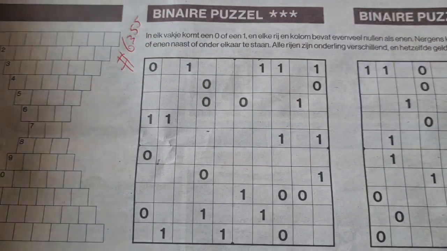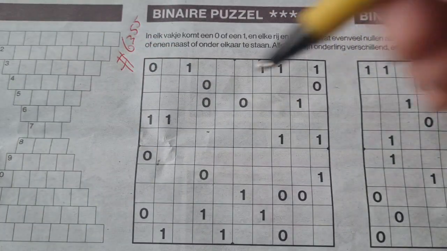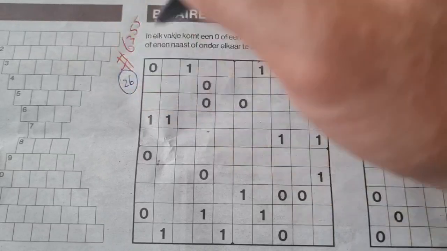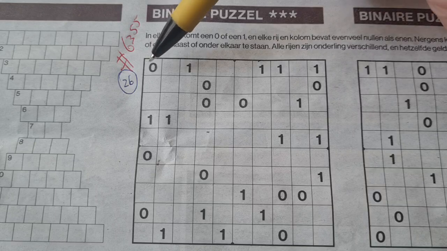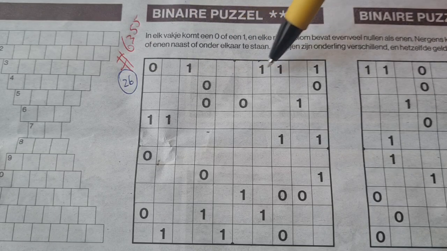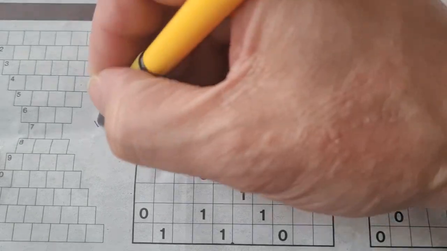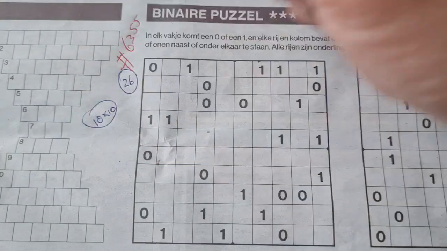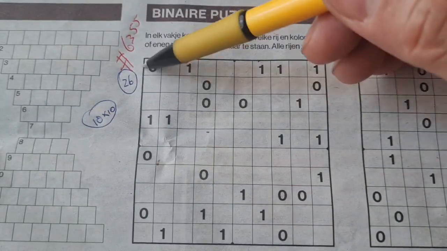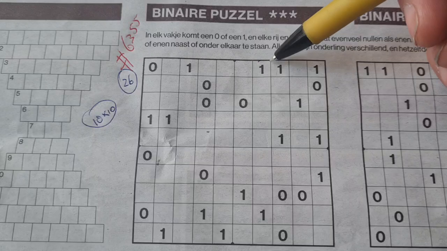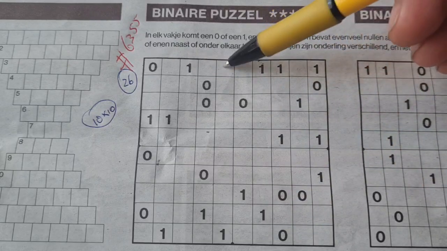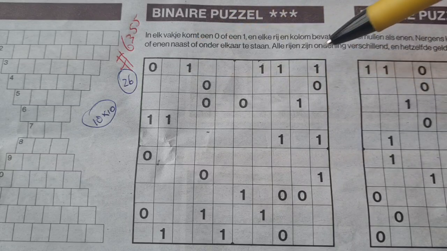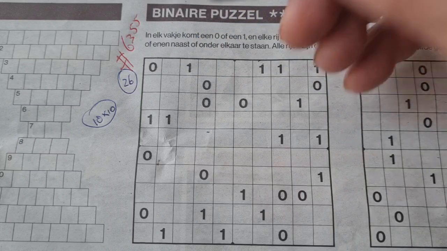Before I start, I always count and print the digits. Well, this one has 26 printed digits. And what kind of binary puzzle is this one? Let me count. 1, 2, 3, 4, 5, 6, 7, 8, 9, 10. It's a 10 by 10 binary puzzle. That means in a row or in a column, there are always 5 ones and 5 O's. Alright, so let's get started.